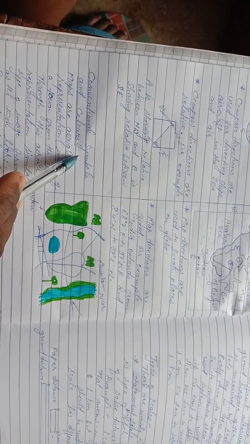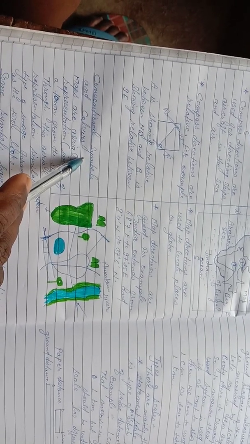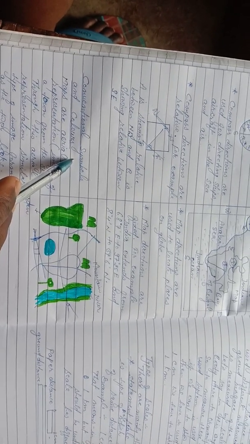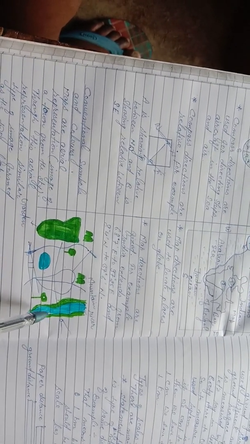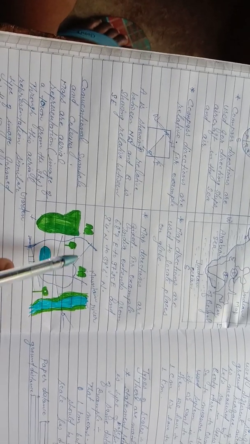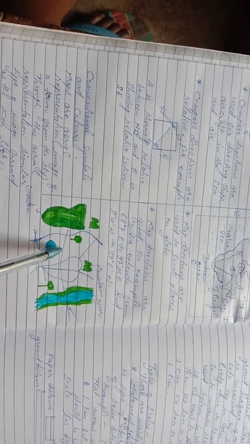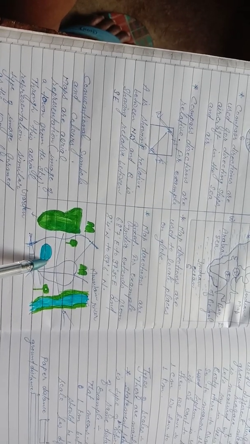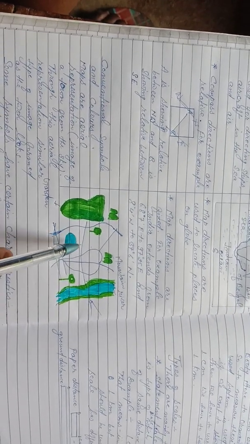These are all symbols, and the colors also symbolize particular things. Here you can see a particular conventional symbol and color that I have drawn to make you understand. I have colored some of the things.